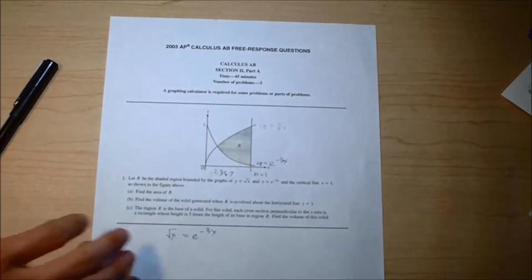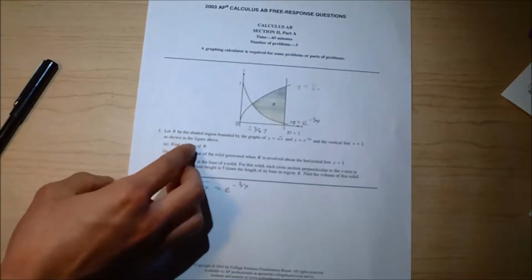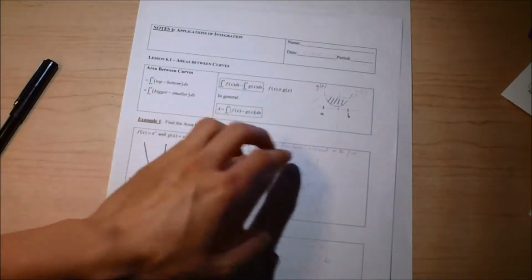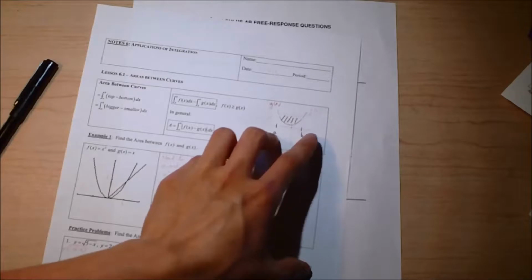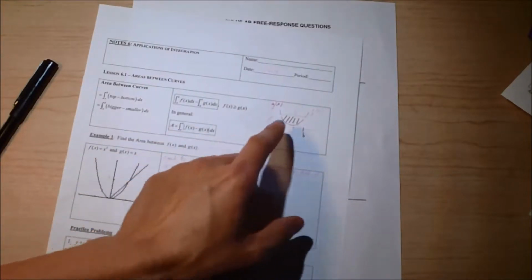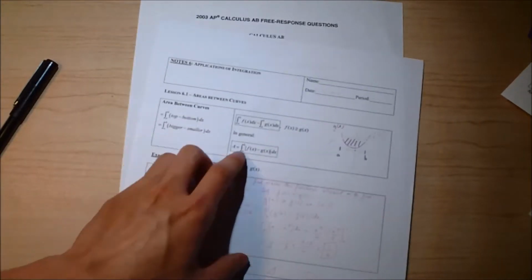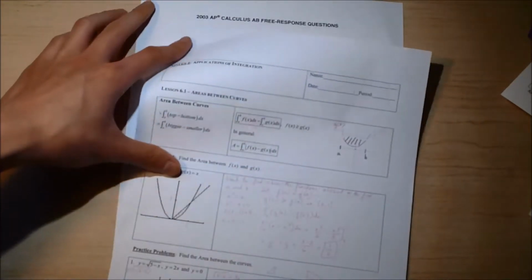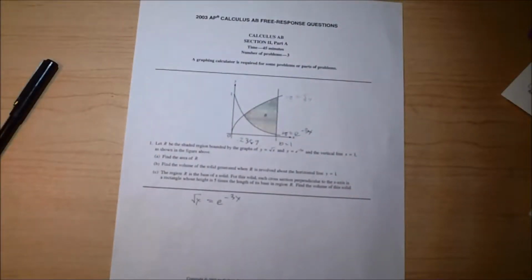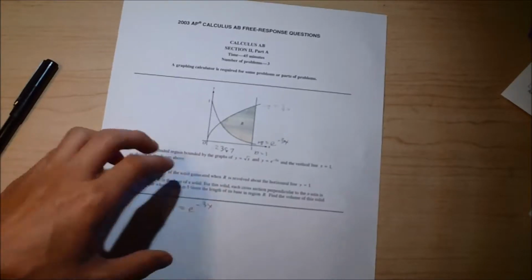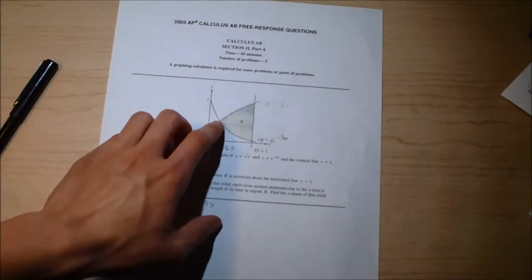Let's do part A, find the area of the shaded region R. From note 6.1 we know how to do this. There's an equation, and it needs the two intersections A and B, and the top function f of x minus g of x, the bottom function. Then you take the absolute value of that, which gets you your area. We almost have all the information so far, but we need the intersection.